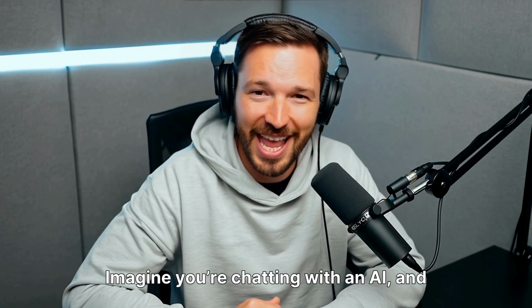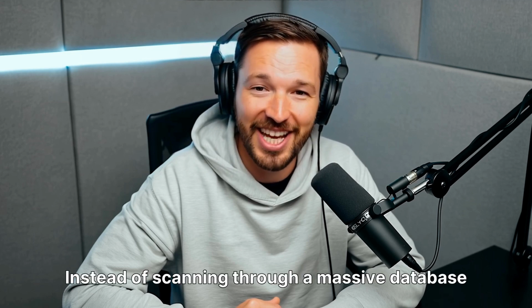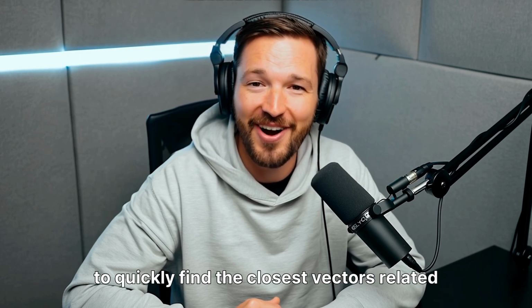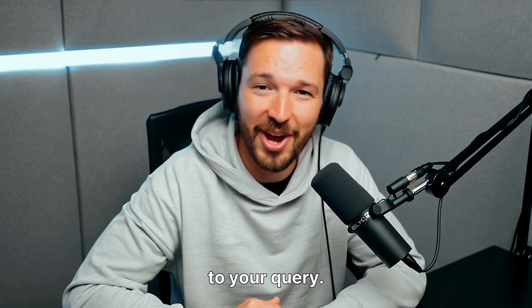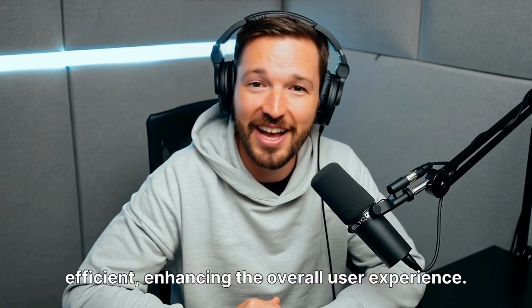Imagine you're chatting with an AI and you ask it about a specific topic. Instead of scanning through a massive database of text, vector memory allows the model to quickly find the closest vectors related to your query. This makes the process faster and more efficient, enhancing the overall user experience.